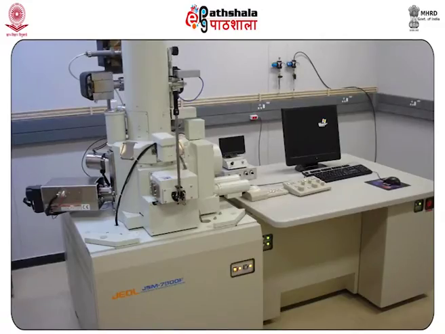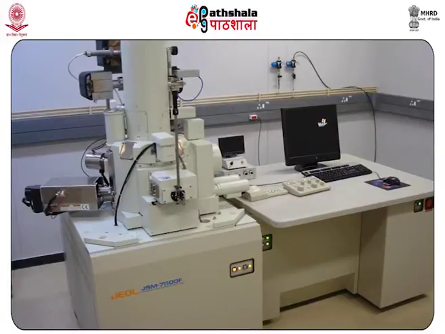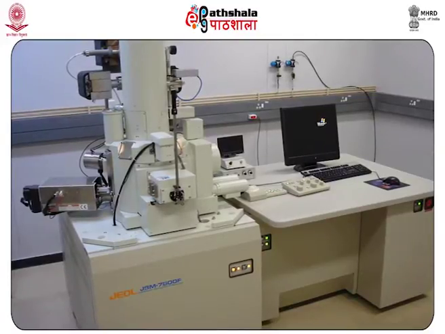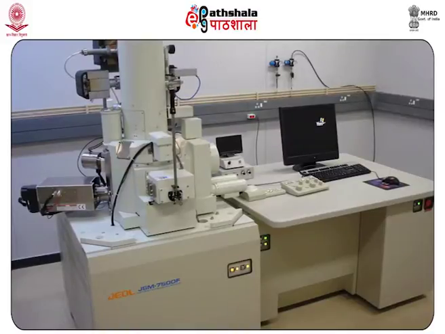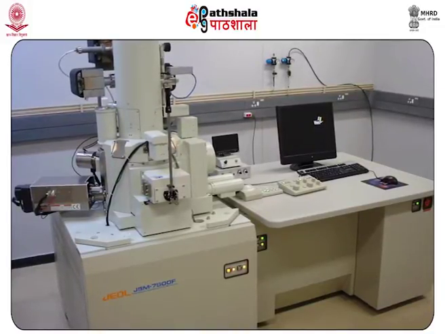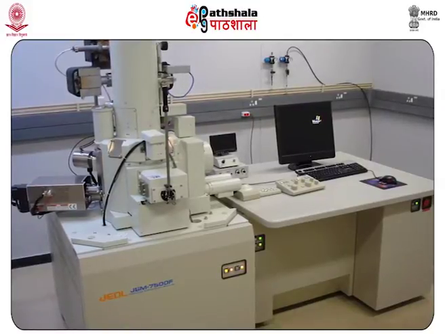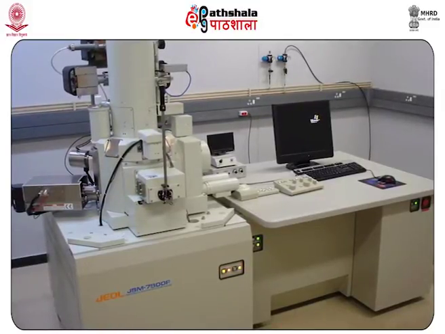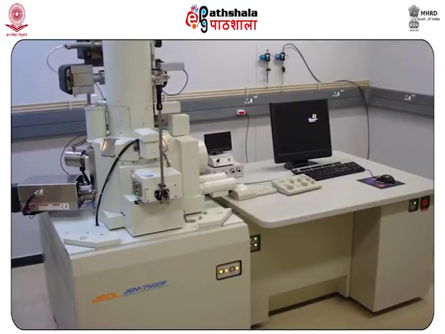And we have come to know that the most successful technique to date for the analysis of gunshot residue particles is the scanning electron microscope with an energy dispersive X-ray analyzer.